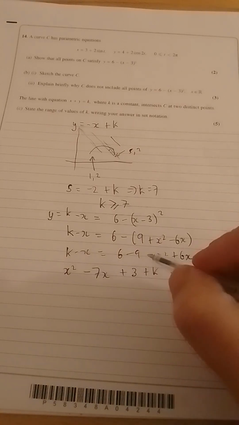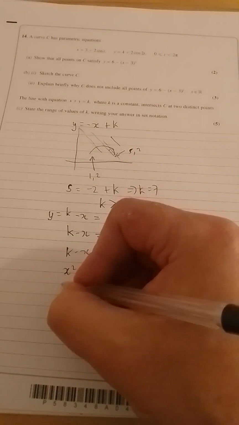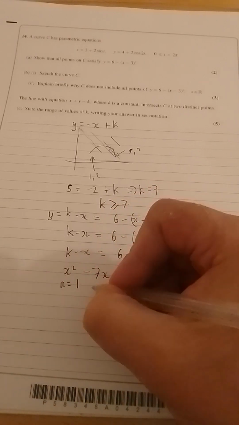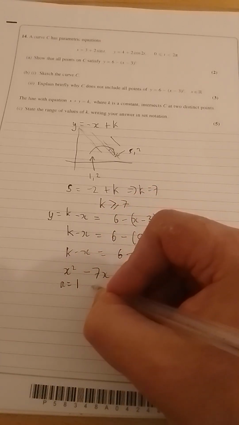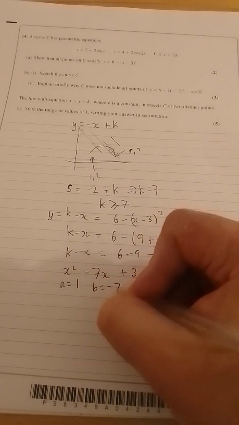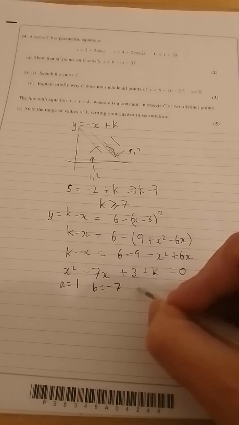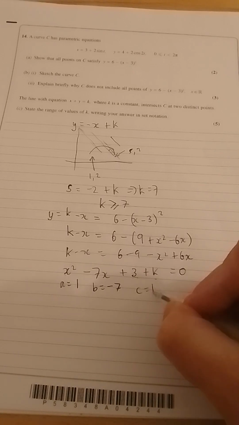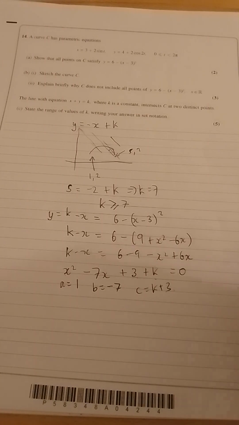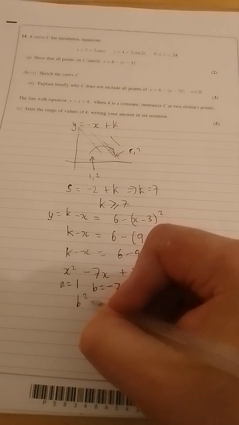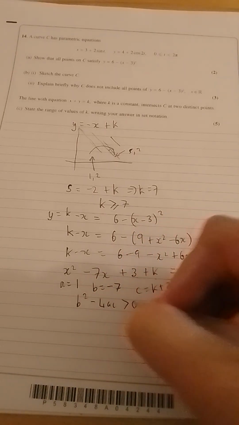The coefficient for x squared, which we usually call a, is 1. The coefficient for the x term is minus 7, which we usually call b, and the coefficient of the constant is 3 plus k, so c is k plus 3 or 3 plus k. Okay, and since we know that there are two solutions to this equation, we want to have a discriminant which is greater than 0. So b squared minus 4ac must be greater than 0.